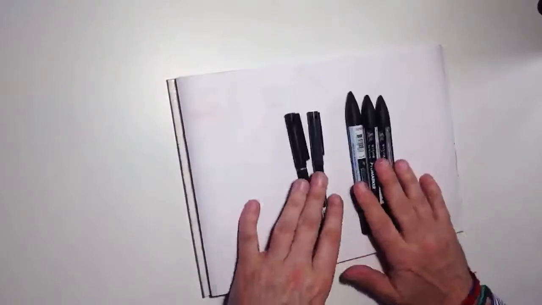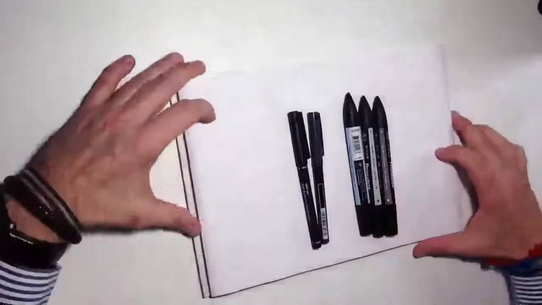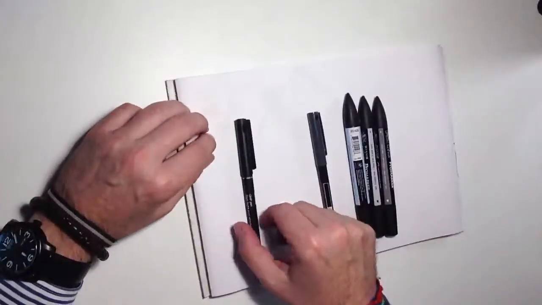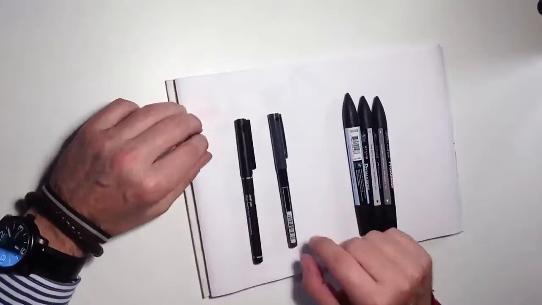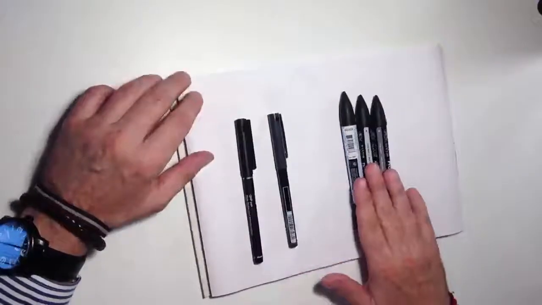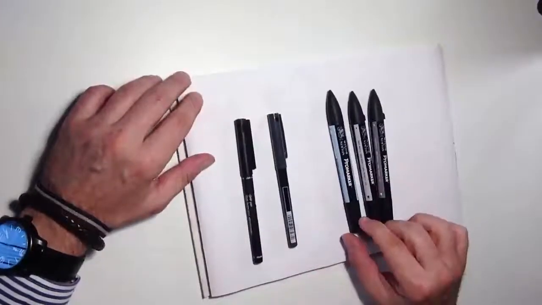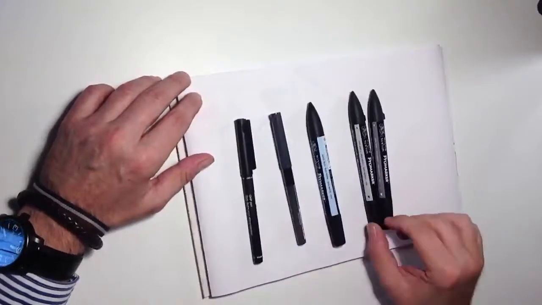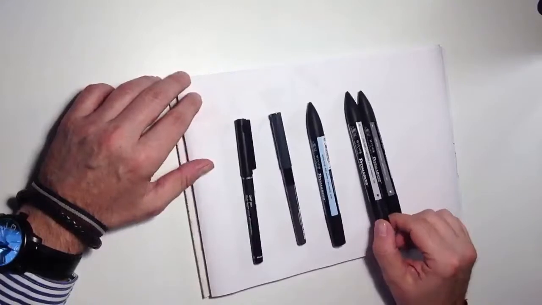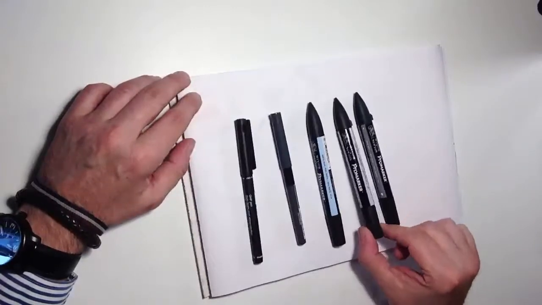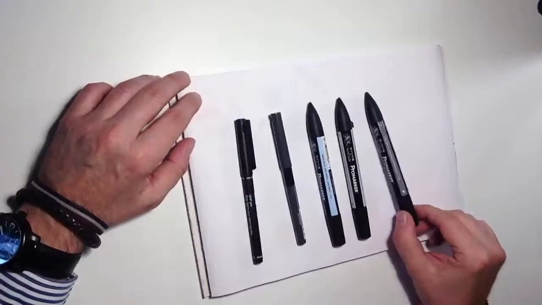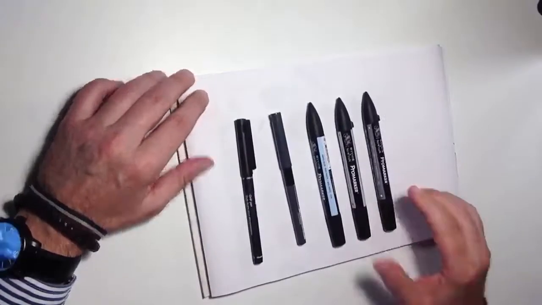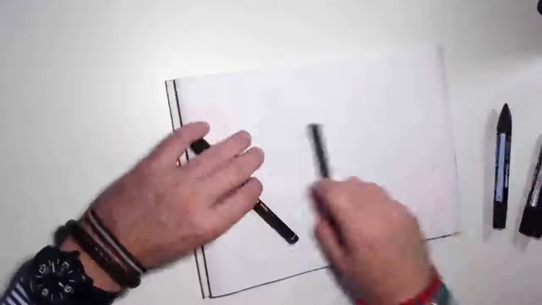So what I will use is this felt tip pen, this one which is a lot thinner, and then we will try to use those three markers. A very light blue, cold light, a very light number 2 cool gray, and then a medium cool gray number 4. And let's see what happens.